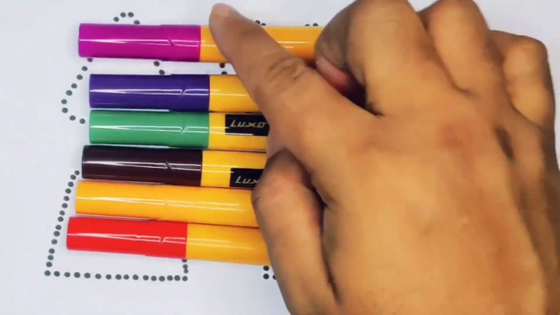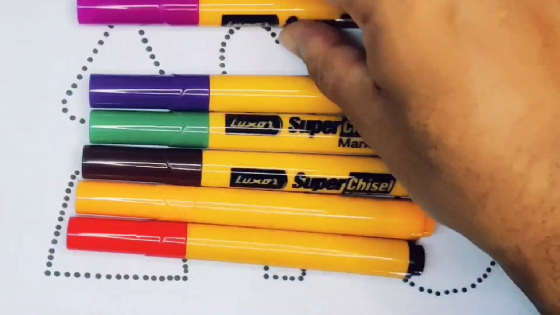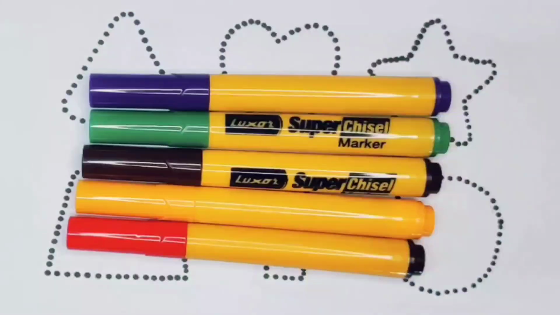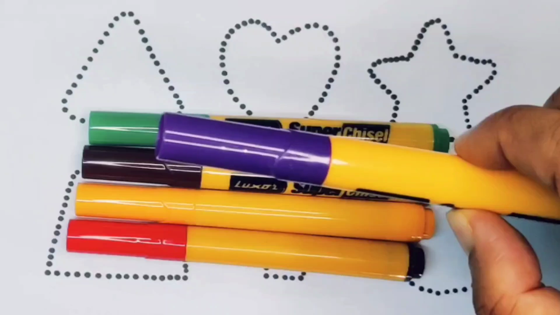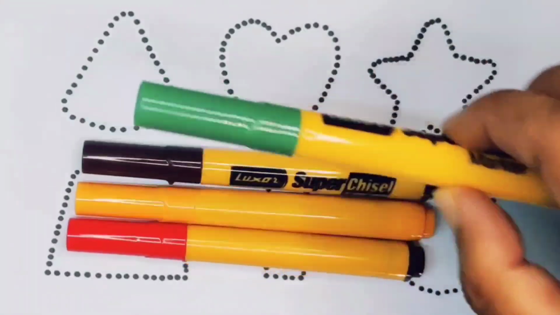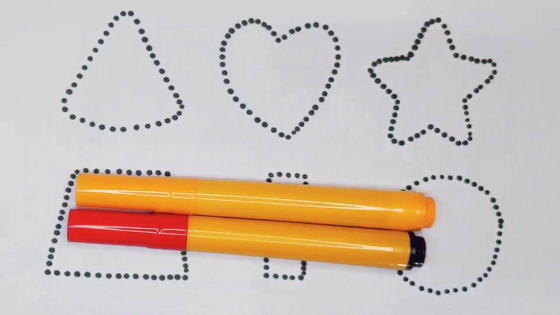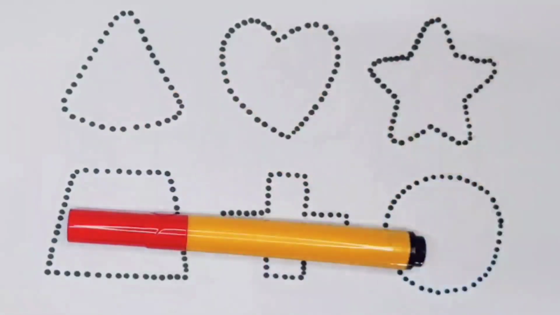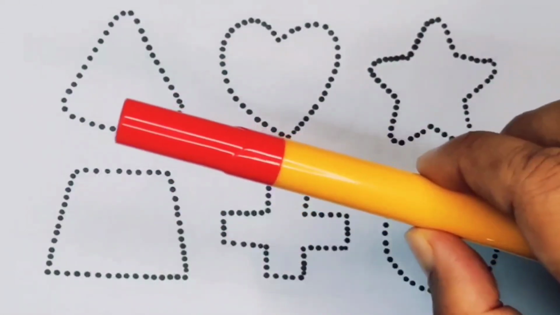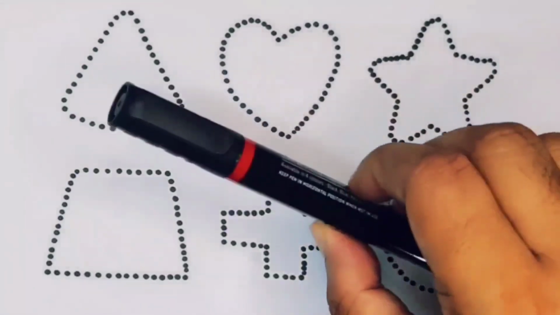First we're going to know the colors name. Pink color, purple color, green color, chocolate color, orange color, red color and black color.